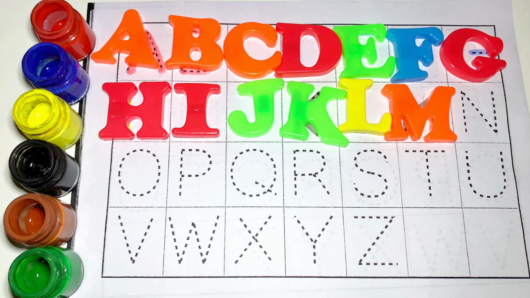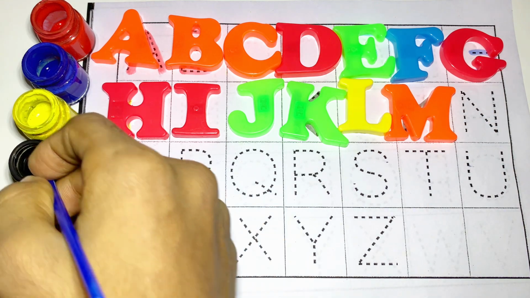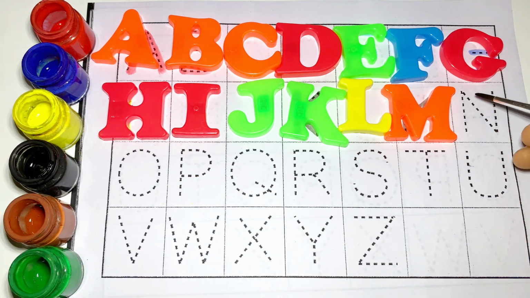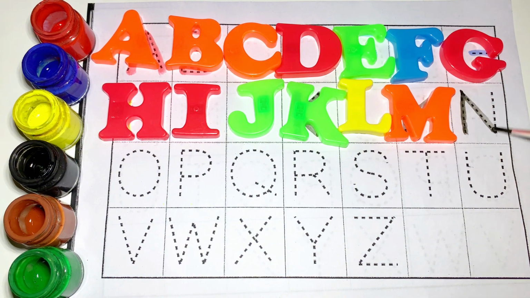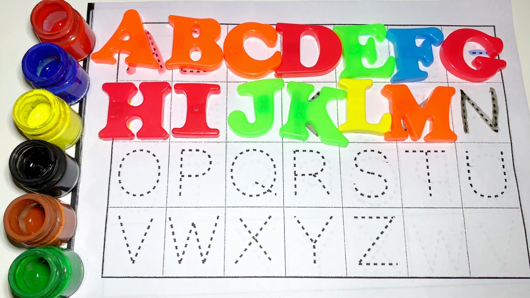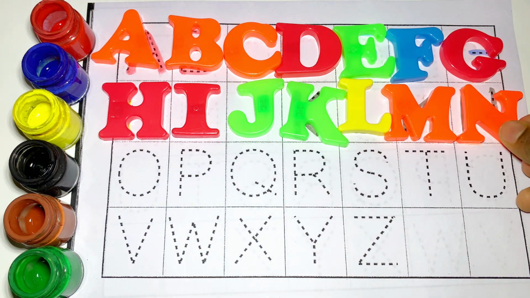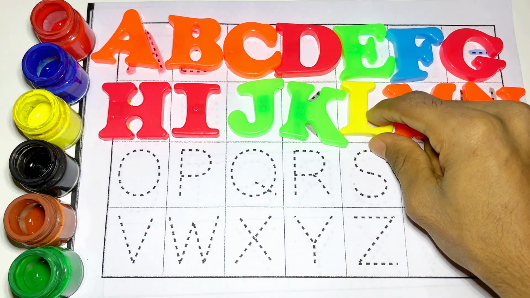Kids again use black color and draw N. N for nose, N for nest.